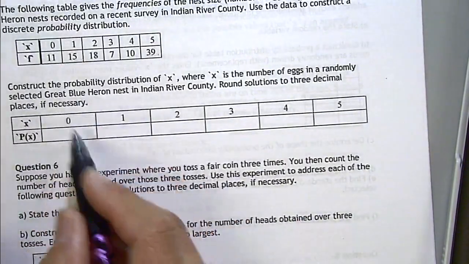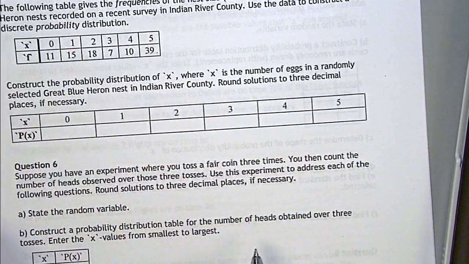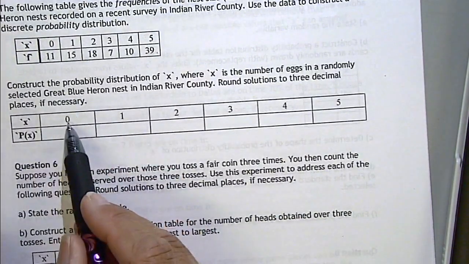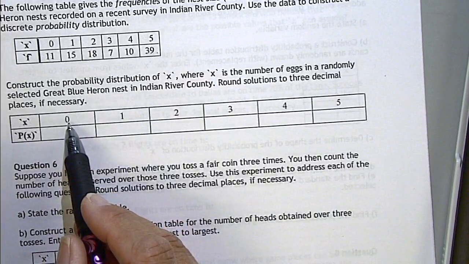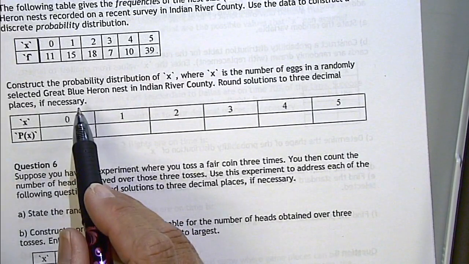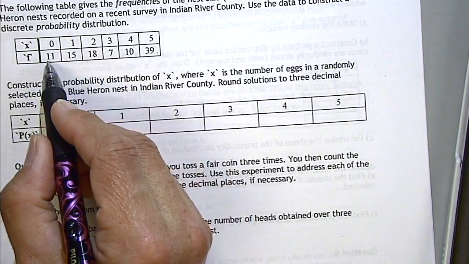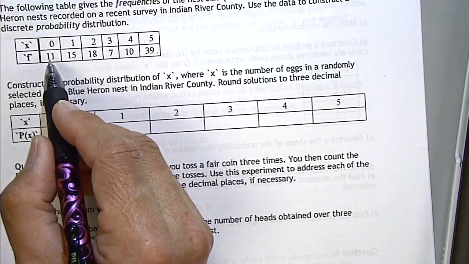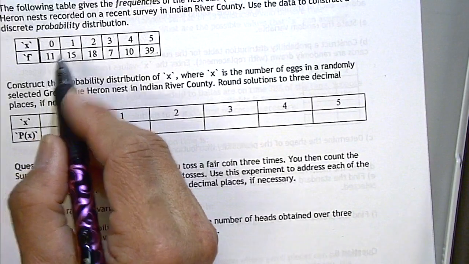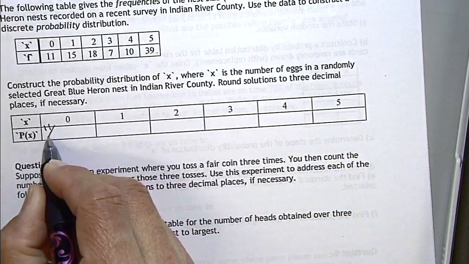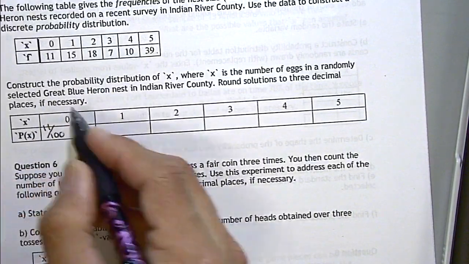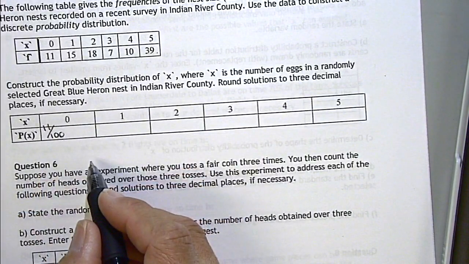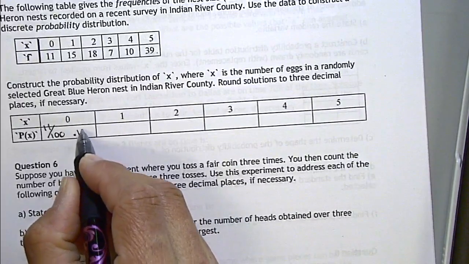And so they want us to come up with probabilities. What's the probability that you would go and survey one of those nests and there wouldn't be any eggs at all in it? Well, there were 11 found like that out of how many, guys? 100. So the probability is 11 out of the total frequency of 100. Well, I did this on purpose so your math was easy. You just have to move the decimal, right?